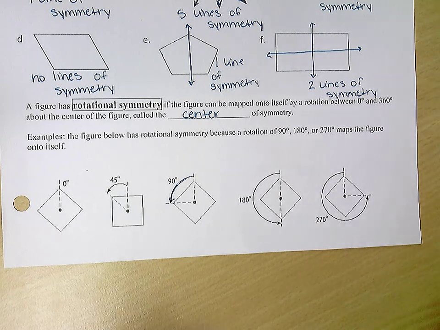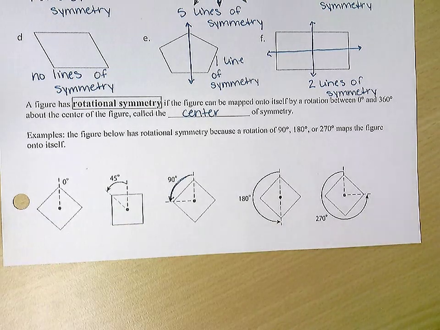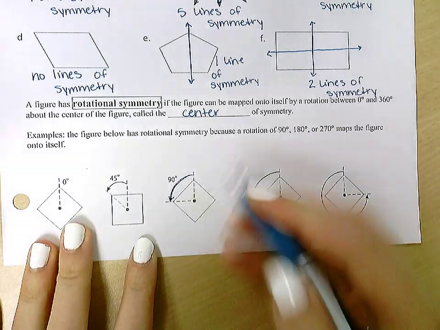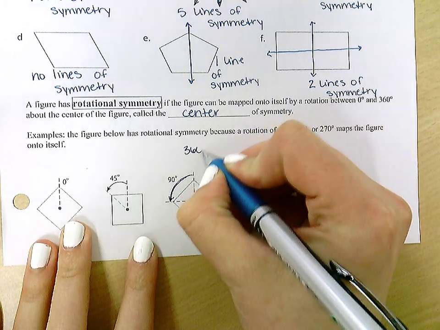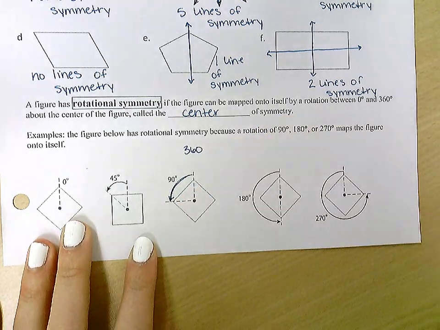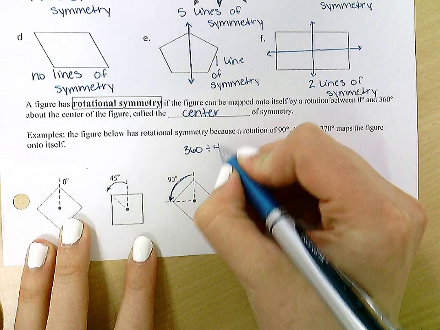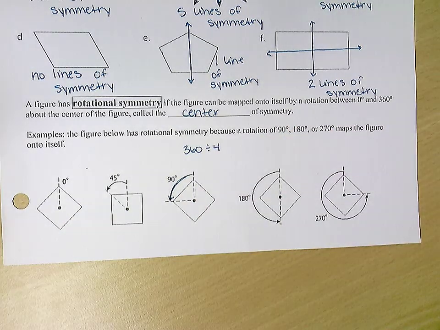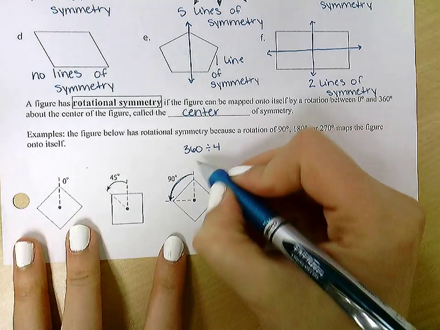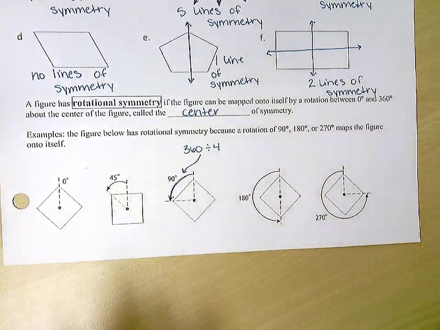Now, looking at this, a square has 4 sides, correct? A full circle is how many degrees? 360. So to get this 90 degrees, we take 360 and divide by how many pieces we have within it, and this one is 4. Okay, so that's where we're getting this 90 from.